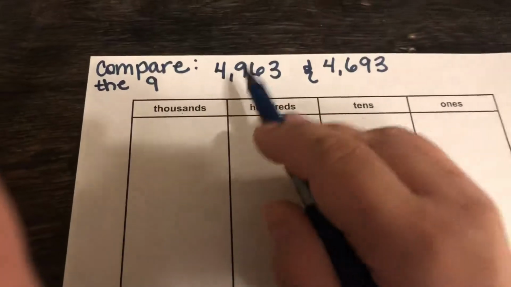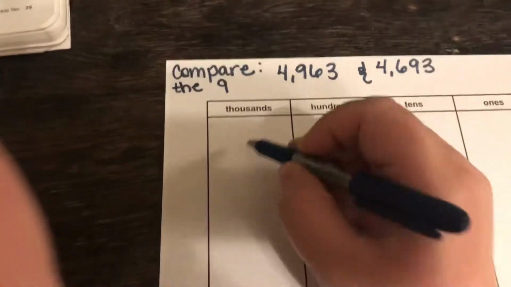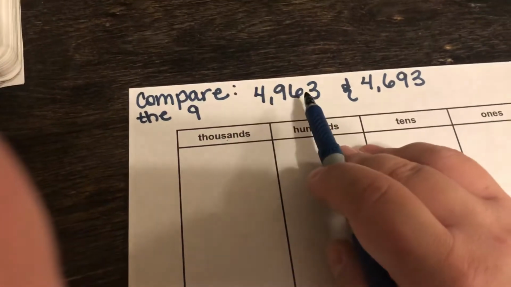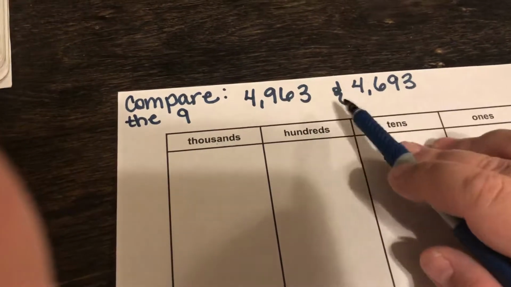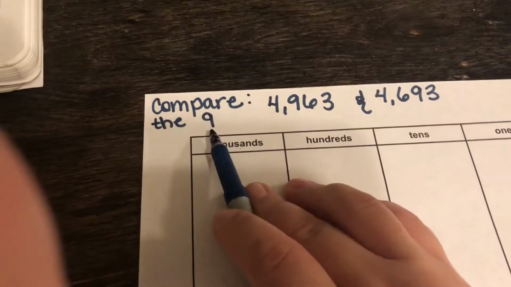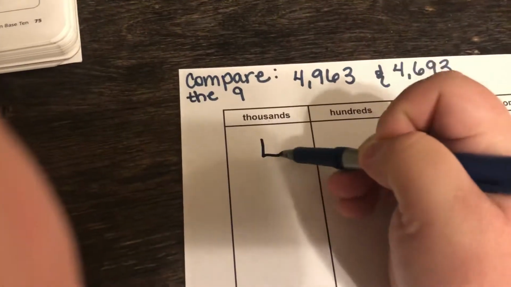Now, we're going to compare another number. Okay, so we have the numbers, we're going to compare the 9, and we have the numbers 4,963 and 4,693. And we're comparing the 9. So let's go ahead and write the numbers on our place value chart.